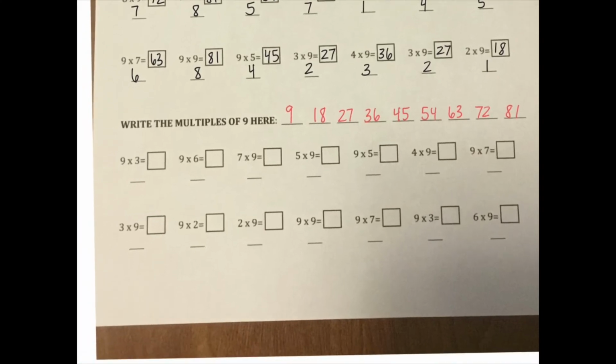All right, last 2 rows. Let's try them out. While you're doing it this time, I'll say it slowly. See if you can beat me in your head and get it written down faster than I do. Ready? Let's try. 9 times 3, 1 less, 27.